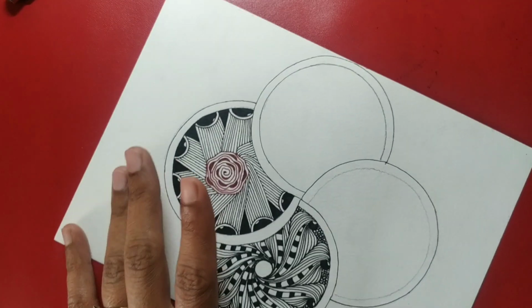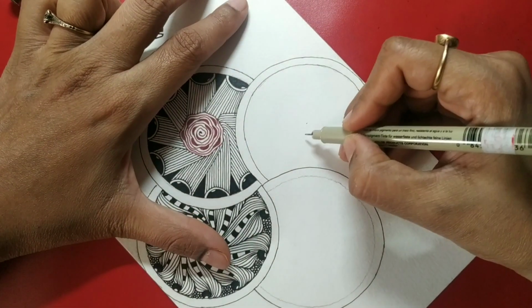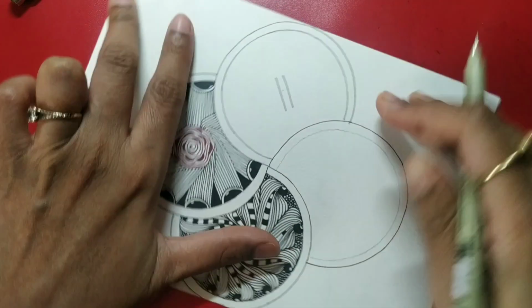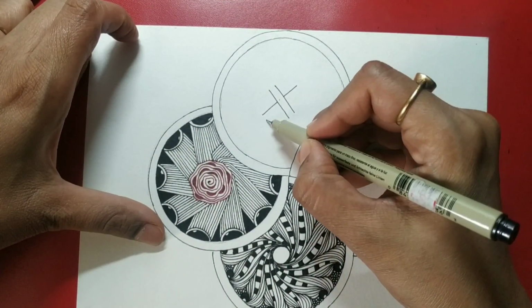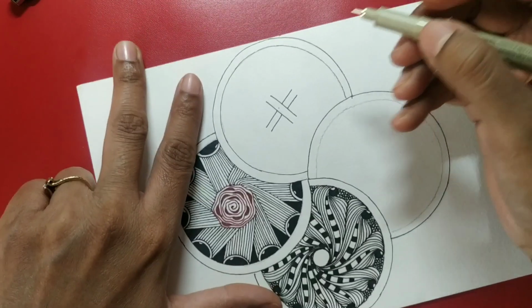Yes, for that, let us start from the center here again. I'm first going to draw a cross here, somewhere around the center of this third tile, not really intersecting each other.